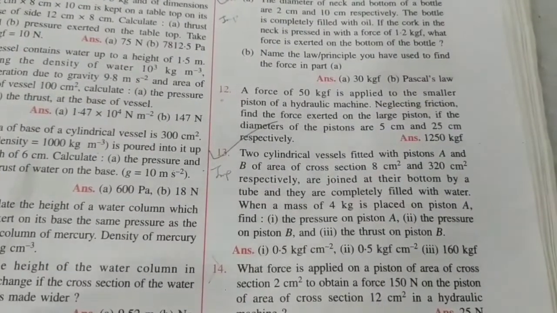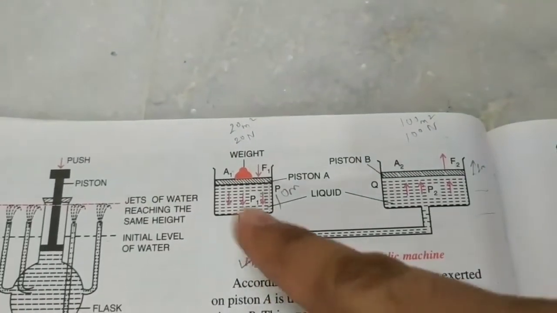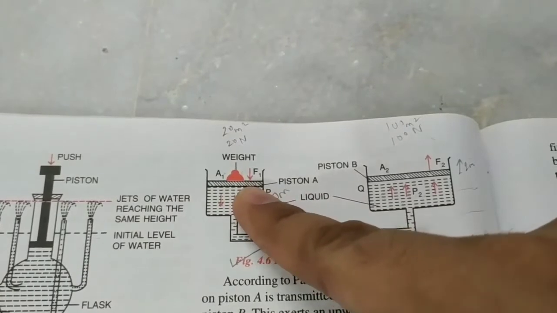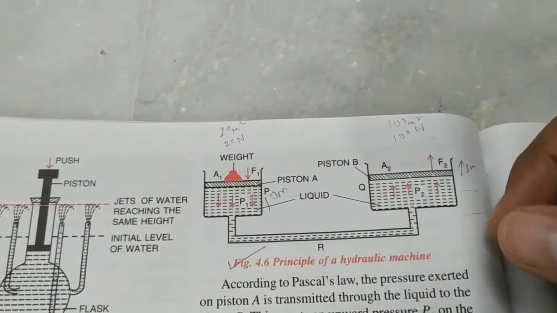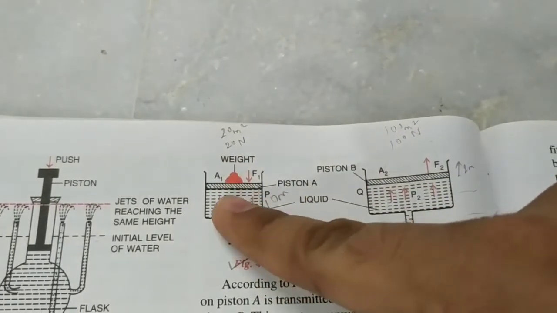Now the 13th sum. There are 2 cylindrical vessels fitted with pistons A and B. Their areas are given and the mass on one is given and the pressure on both is asked. So for this, you may refer to this diagram here. So we've got piston 1 and piston 2. The areas are given. A1 is 8 centimeters square and area number 2 of piston B is given as 320 centimeters square. The mass on the one of the pistons is given.